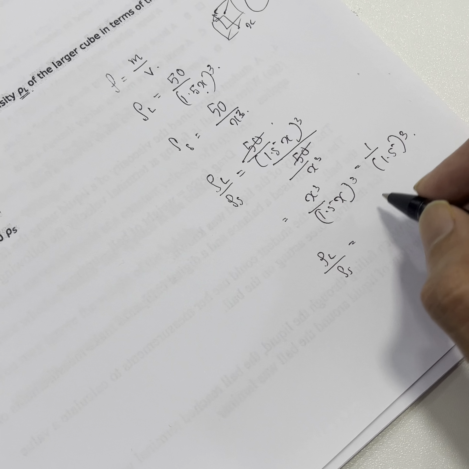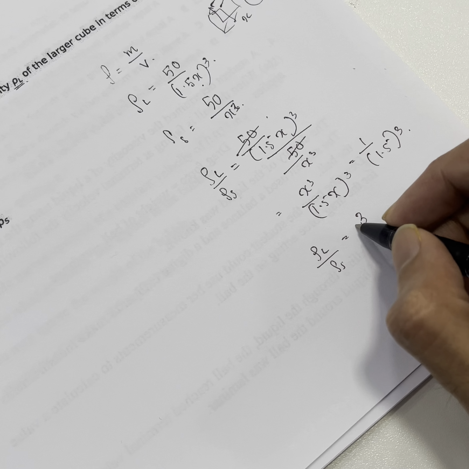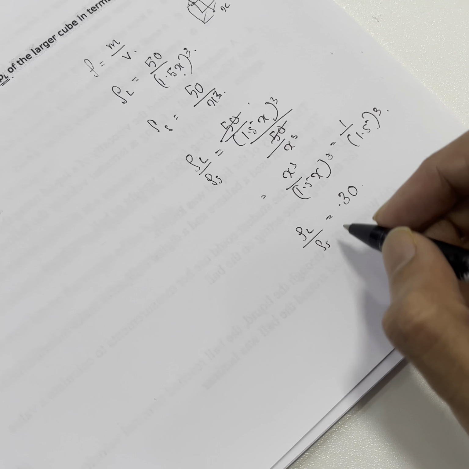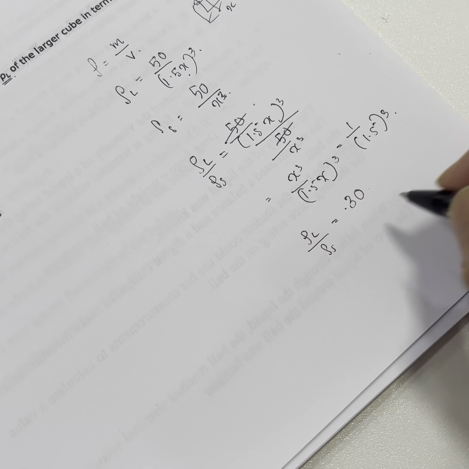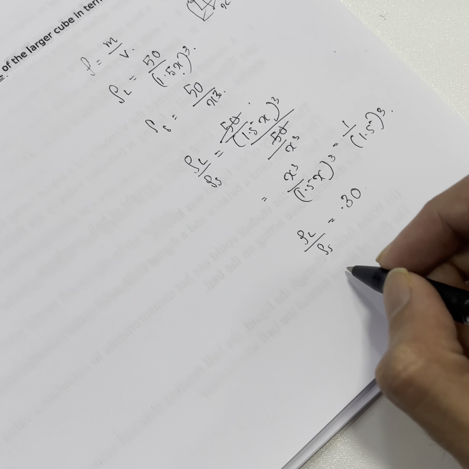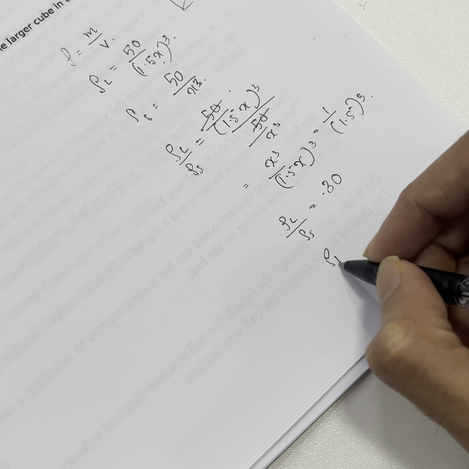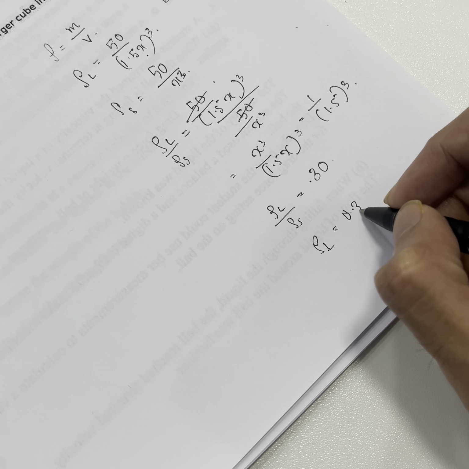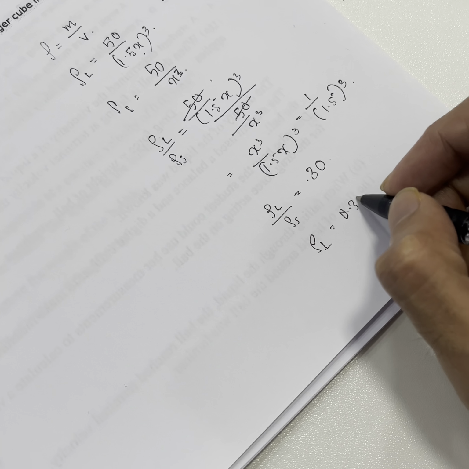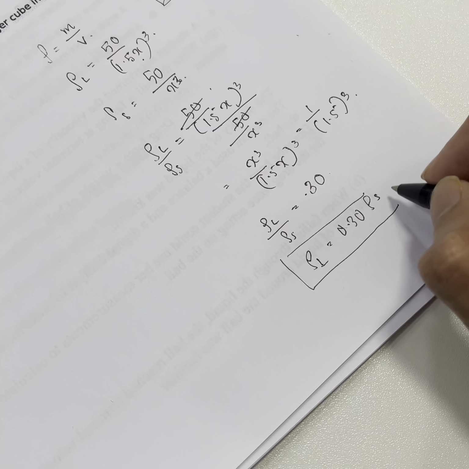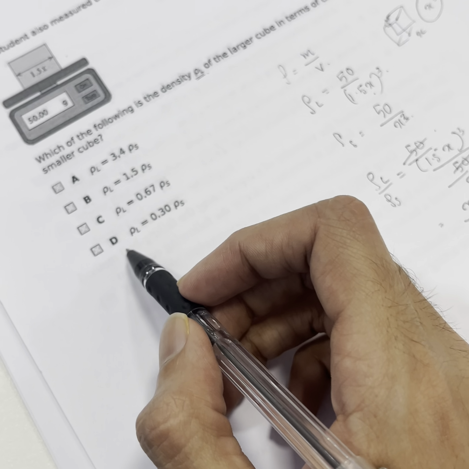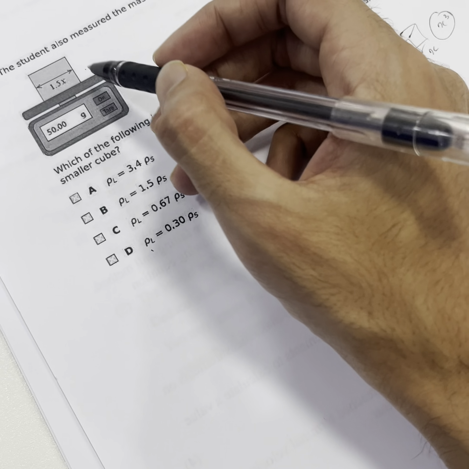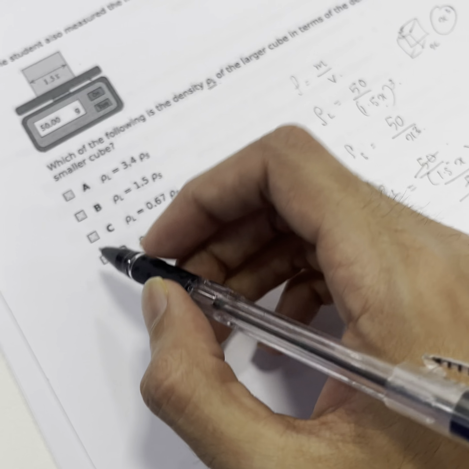The value is equal to 0.30, or somewhat around 0.29. So we are taking it as 0.30. So rho L is equal to 0.30 times rho S. So this is the ratio between the density of the larger cube and the smaller cube. So this will be option D.